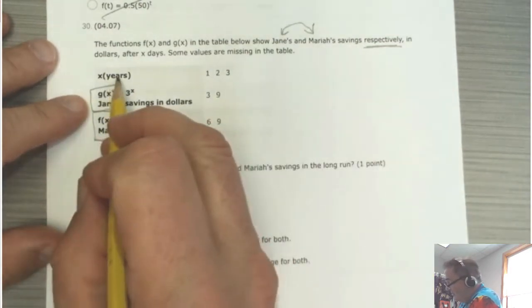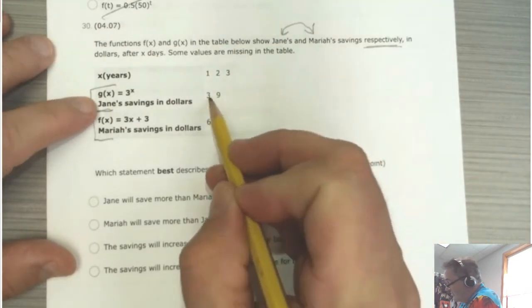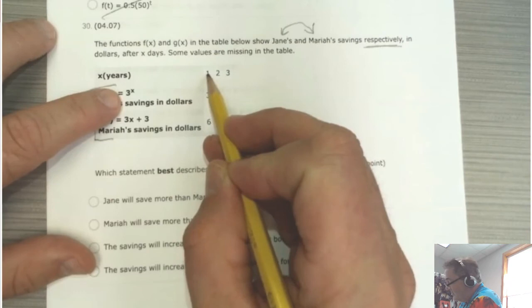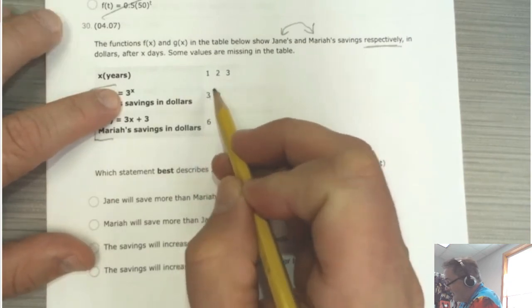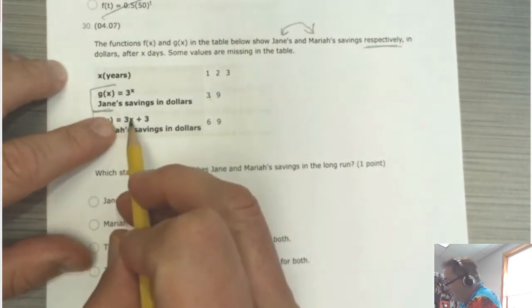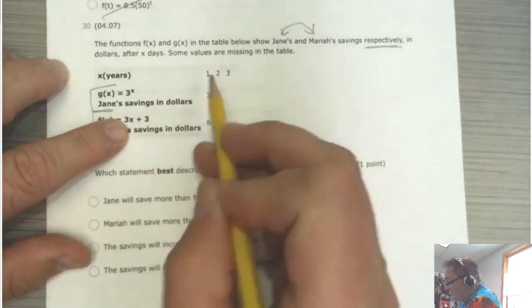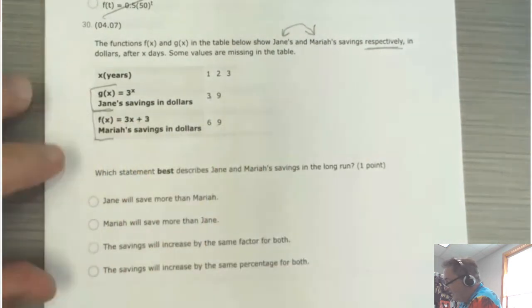Okay, so in years, it starts with 3 to the power of 1. 3 to the first power is 3. When x is 2, 3 squared is 9. This one, 1. 3 times 1 is 3, plus 3 is 6. 3 times 2 is 6, plus 3 is 9.